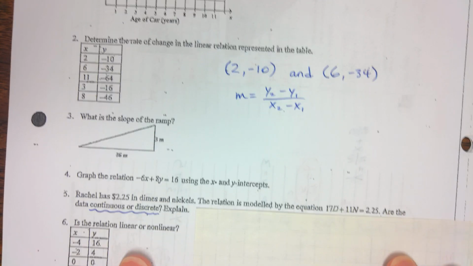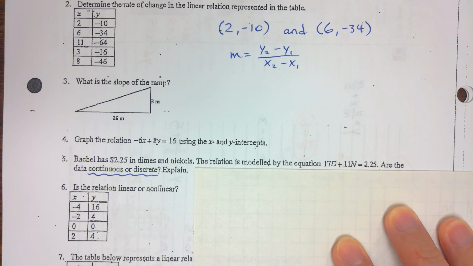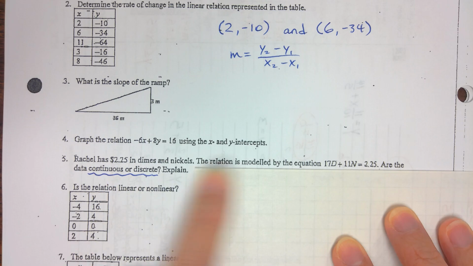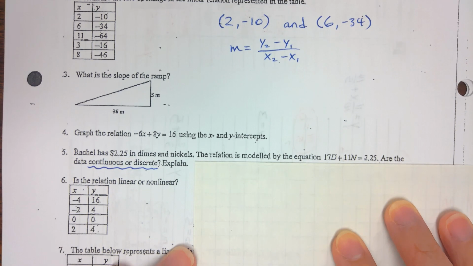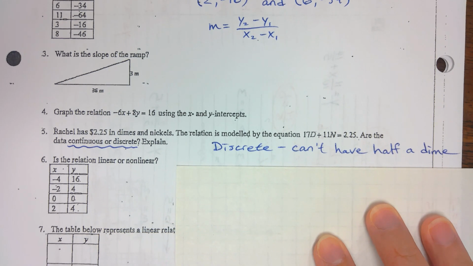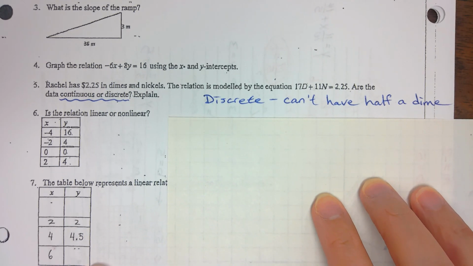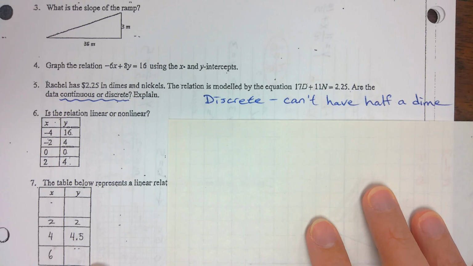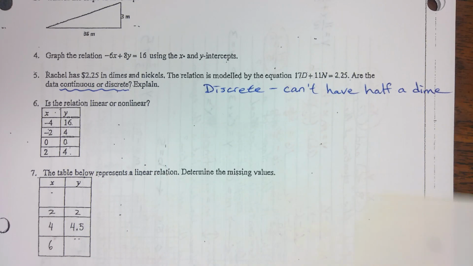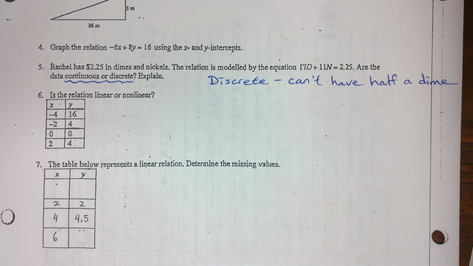Number 5 with the nickels and dimes. Is this a continuous or discrete relation? All right. Shrenik, is this continuous or discrete? Why? Because you can't have fractional dimes. Right. You can't have half a dime. That's right. So half a dime is not a nickel. If you try to pay for something with half a dime after you cut it, they're not going to consider it a nickel. Right? These ones right here are just filling in the blank, doing the first difference.